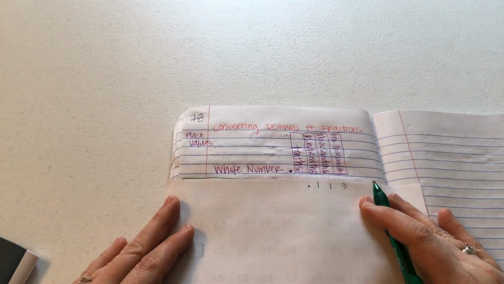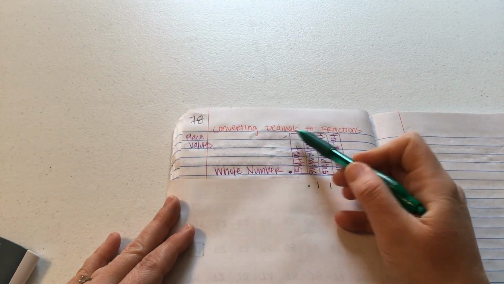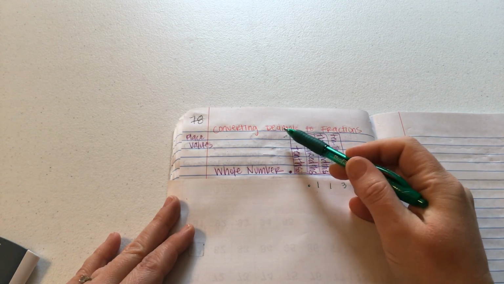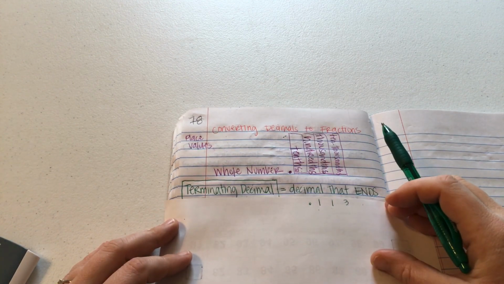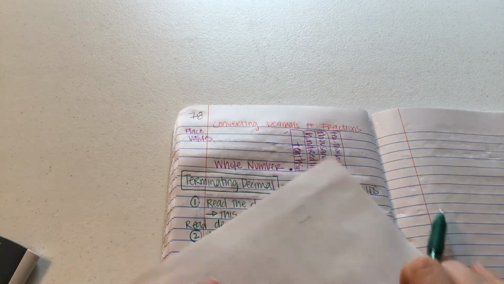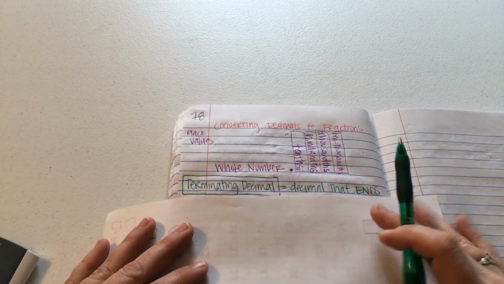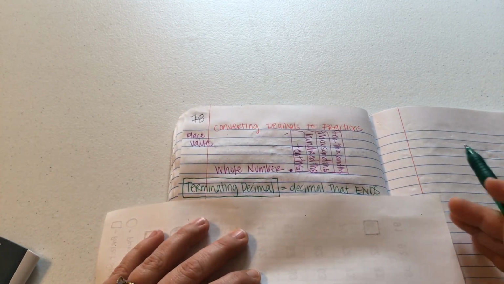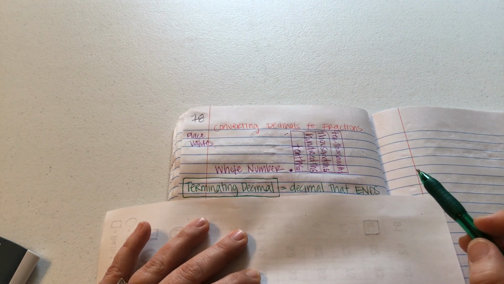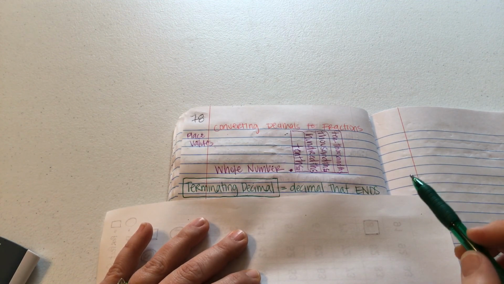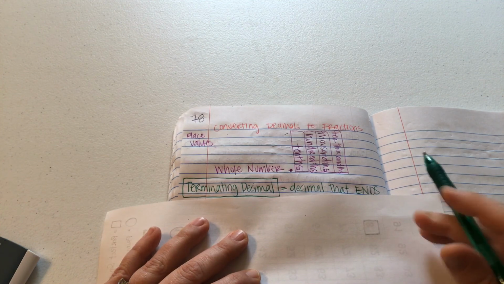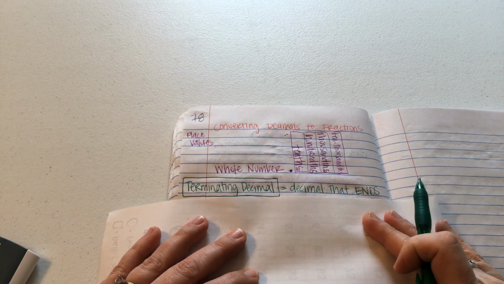But we're going to be changing decimals to fractions. There are 2 types of decimals that we're going to work with. The first one is called a terminating decimal. A terminating decimal is a decimal that comes to an end. It stops. It doesn't have any repeating process in it. There's no ellipsis at the end, and no pattern that repeats. It just comes to an end.